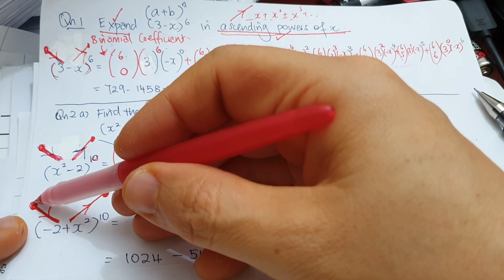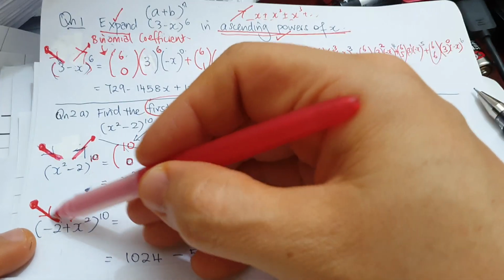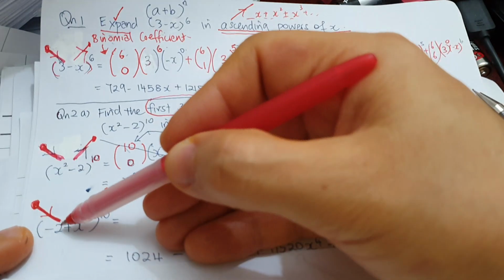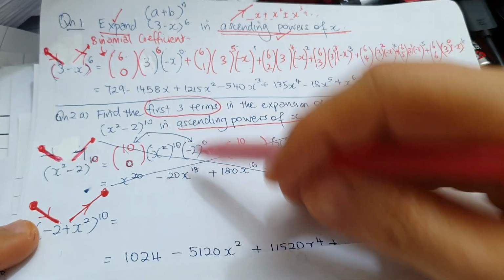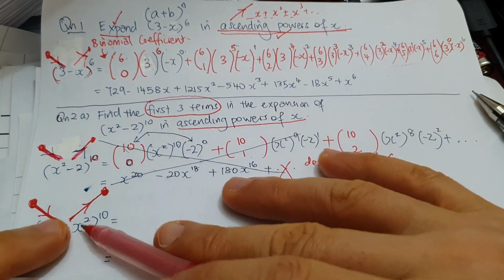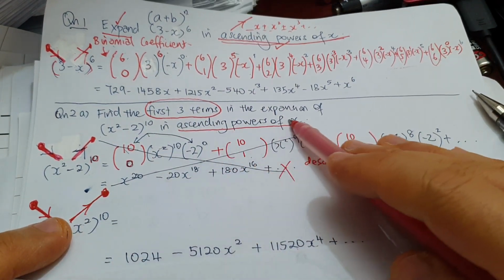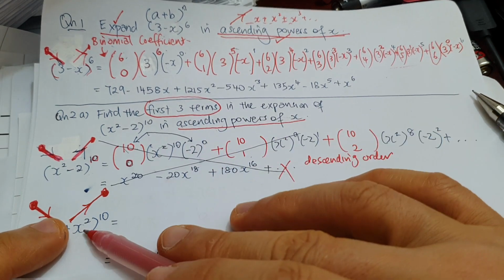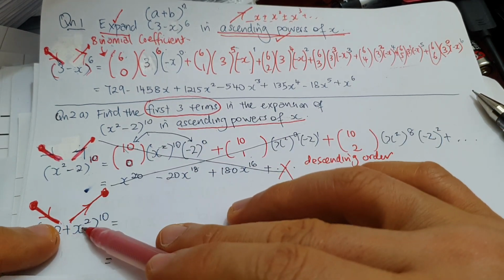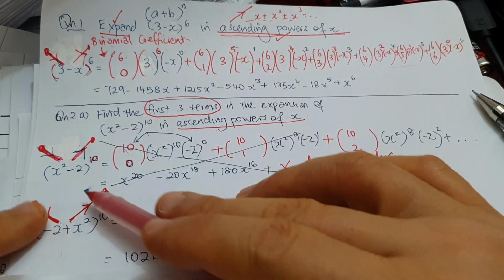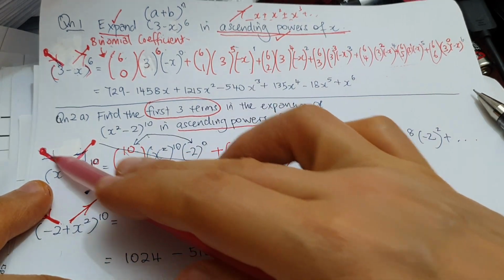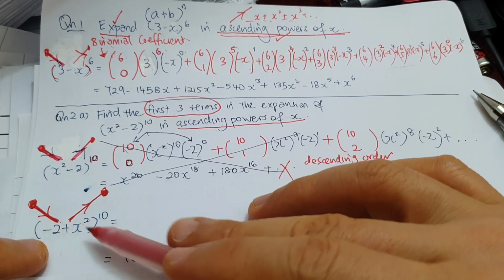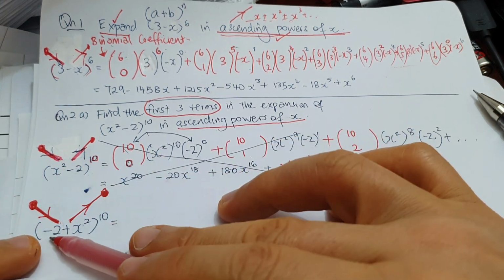Alright, so this first term is going to decrease. The power that I put here is going to decrease. Okay, but I'm not interested in this term. I'm only interested in the power of x. And I want the power of x to be ascending order. I want it to increase. Is it increasing if I put it here? Yes, it is increasing. Just now when I put it here, it was decreasing. Okay, so that's why I need to swap it around.